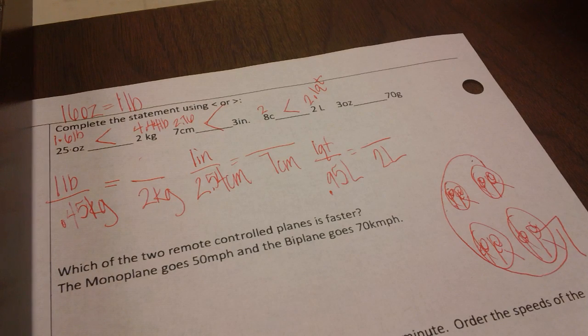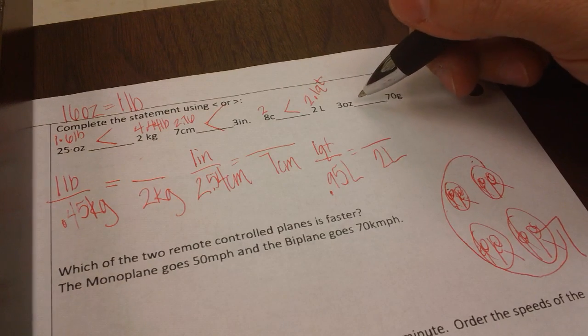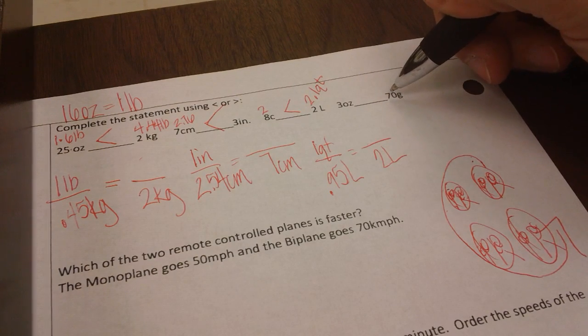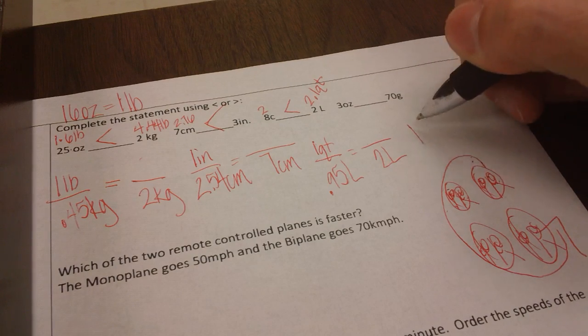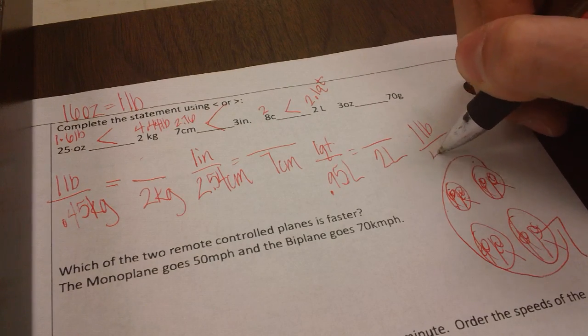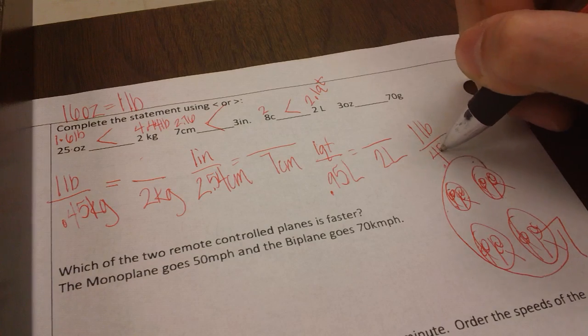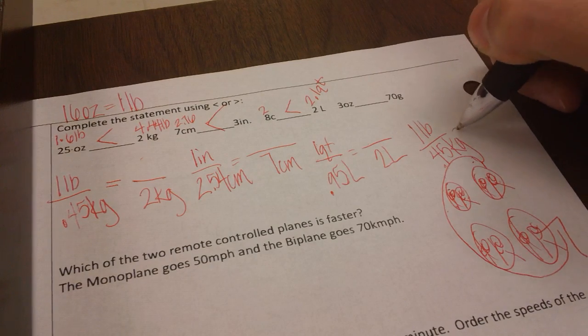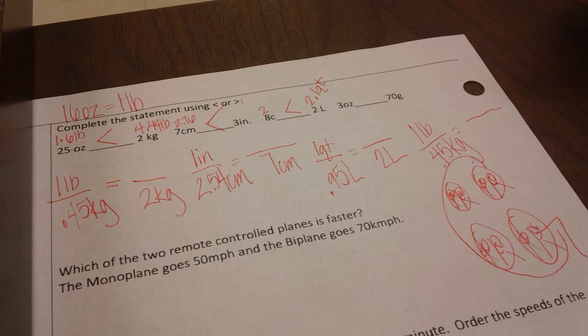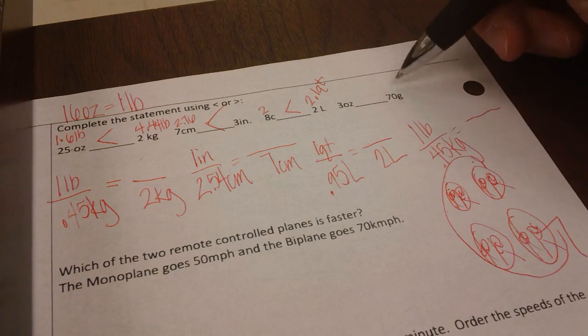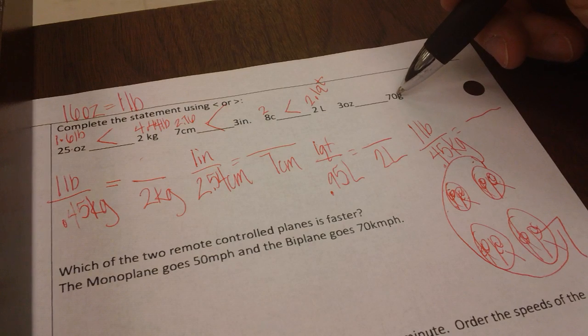And on the last one, 3 ounces to 70 grams. I'm going to have to use the fact that 1 pound is about 0.45 kilograms. And I'm going to have to change these grams to kilograms.